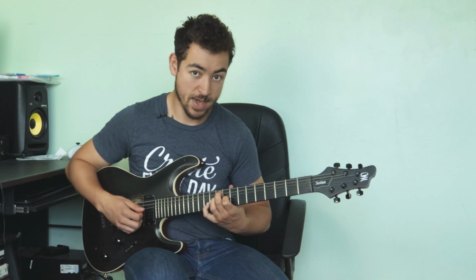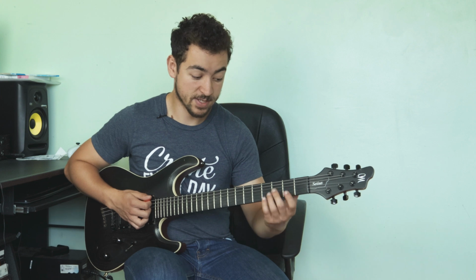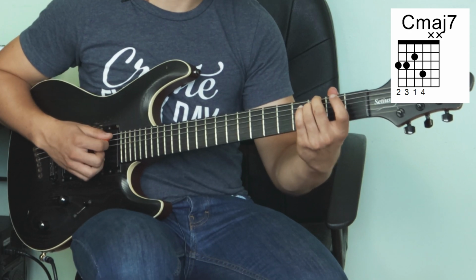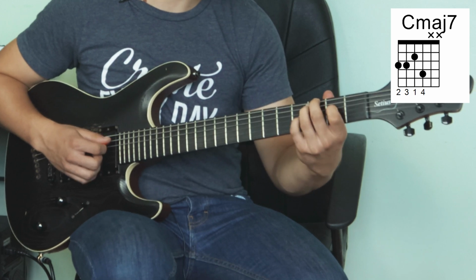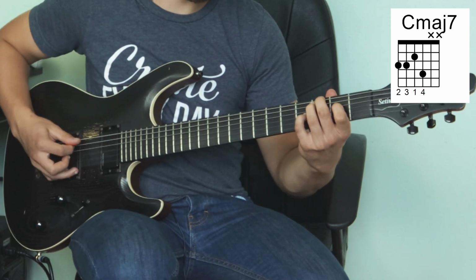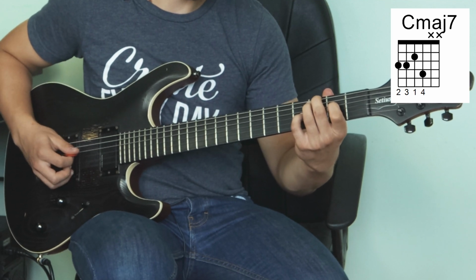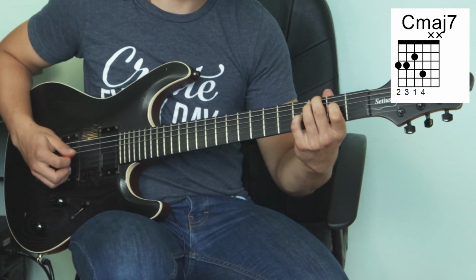Now for the C major 7 voicing, the same voicing on the low E string, we're going to play 3 on the low E string, 3 on the A string, 2 on the D string, and 4 on the G string. And that's how it sounds, quite nice.